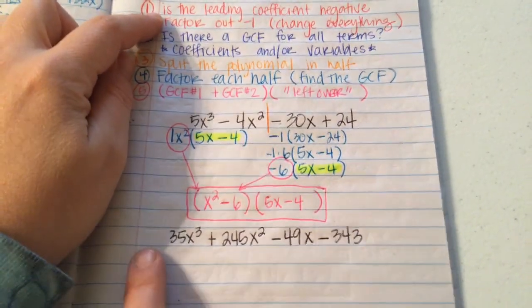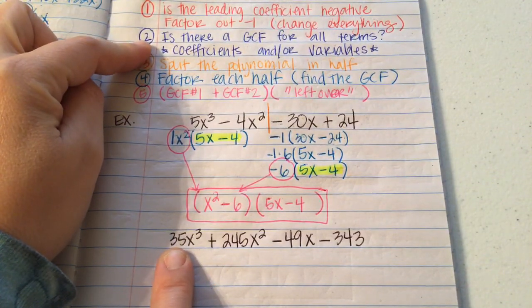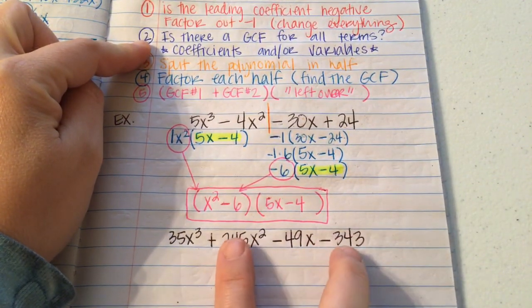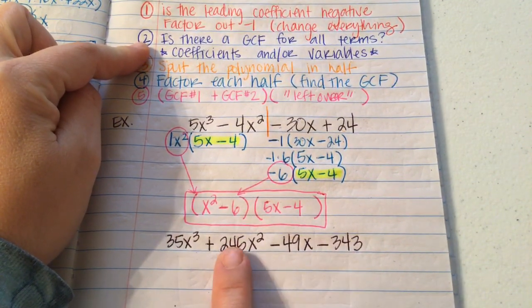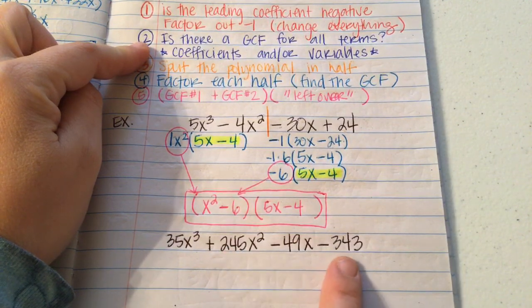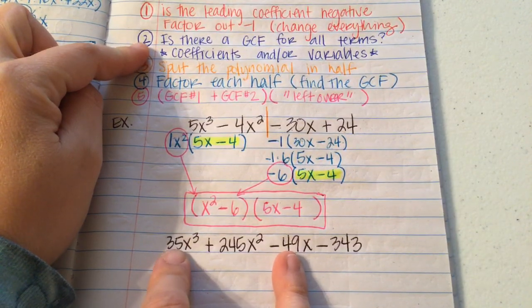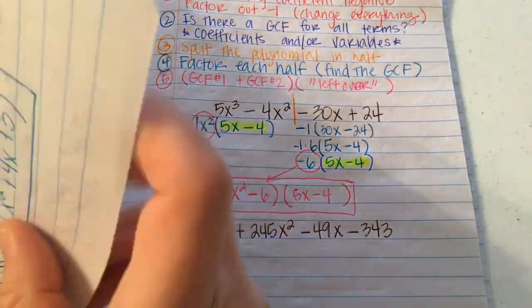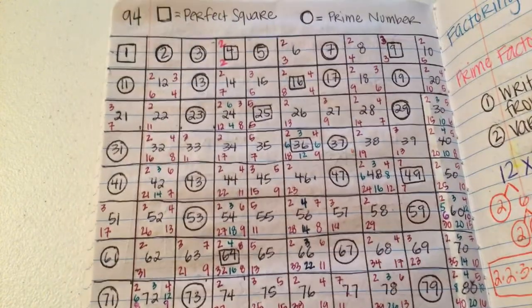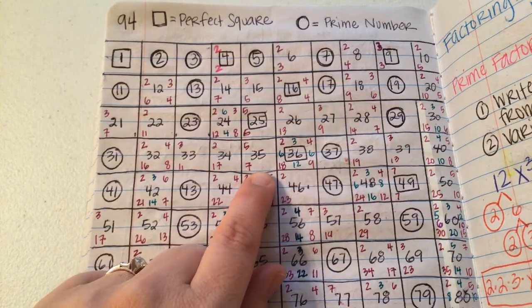Is the leading coefficient negative? No. Skip step 1. Is there a GCF for all of the terms? Probably. I mean, I've got these huge values. There's probably a GCF. So since I don't know the factors of 245 off the top of my head or 343 off the top of my head, I'm going to stick with the numbers that I can work with right now. So I'm going to go to 35 and 49. Maybe you already are thinking about it and know that they have a GCF. So where's 49? 49 is 7 and 35, 7.